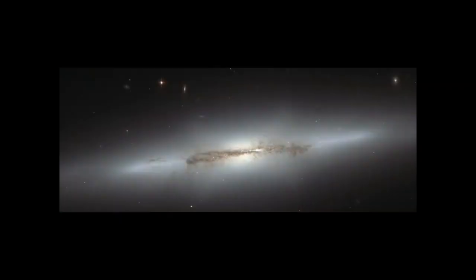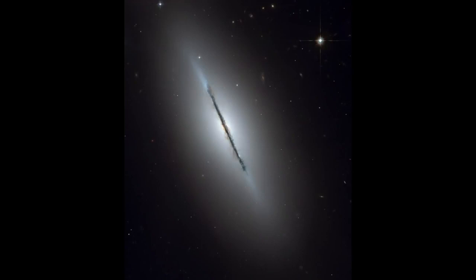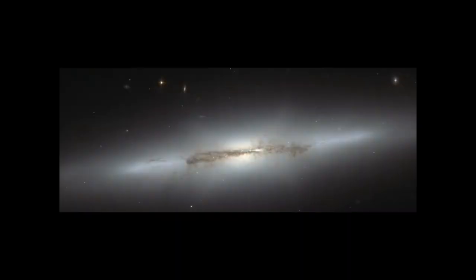Here's another lenticular. I believe it's actually the same one. No, it's a different one, but they look very similar, don't they? Here's another lenticular seen edge on, and you can see there are dusty lanes in them, but there's no pink star formation, so it's all older stars.